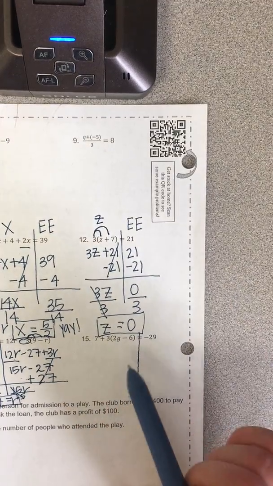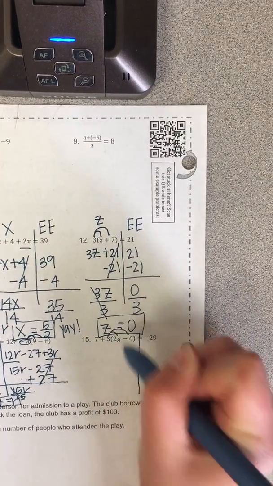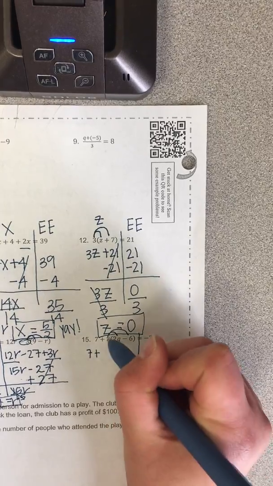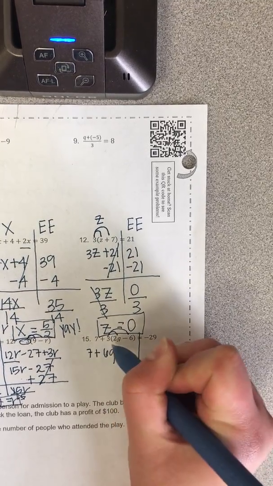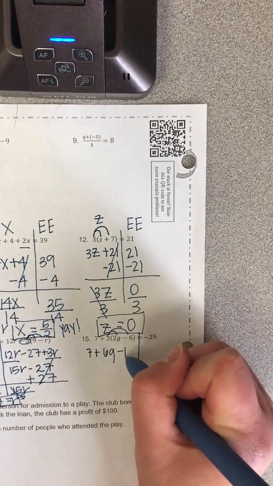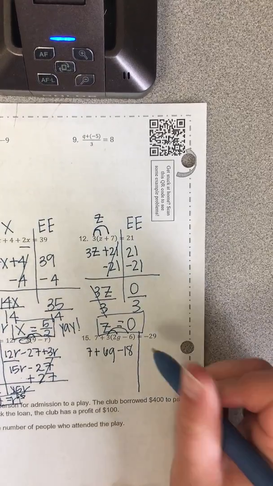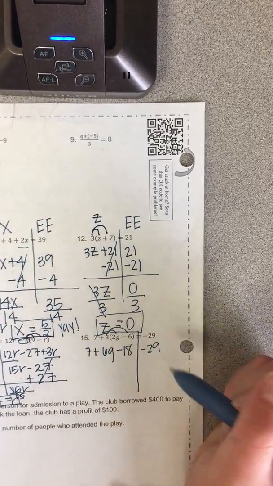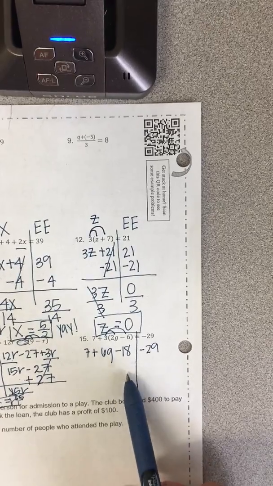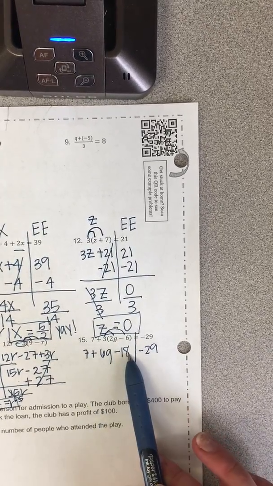I can simplify on this side. We're going to distribute. So I've got 7 plus 3 times 2g is 6g. 3 minus 6 is negative 18. And then I've got negative 29 over here. Can I simplify this more? Why, yes, I can. I've got a 7 and a negative 18.